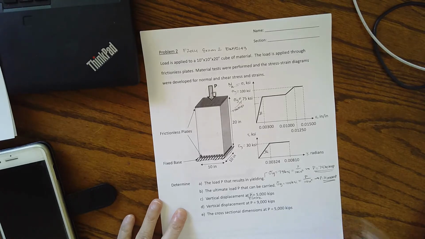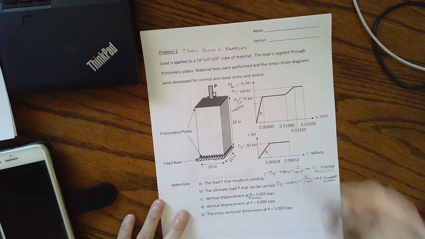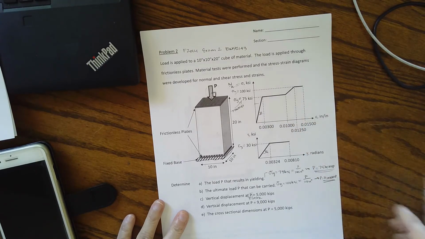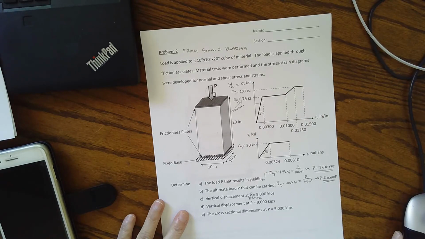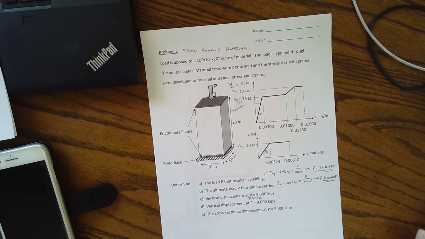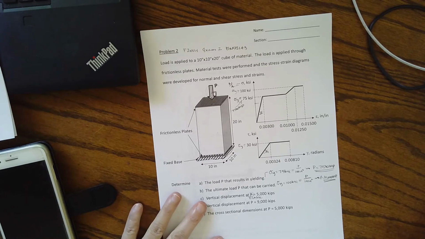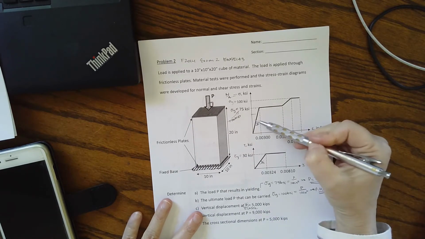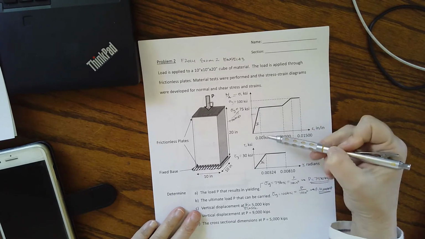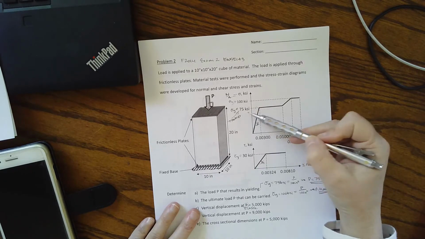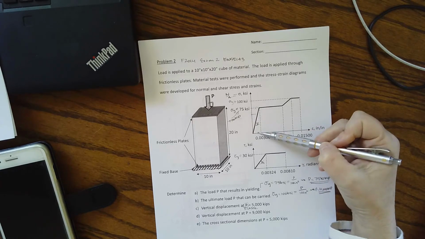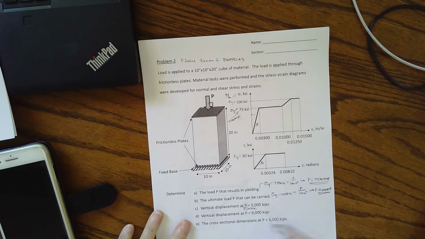And as such, I can use this relationship right here because it's going to be less than the yield, and I could find E. Or it's just going to be a relationship of 75 is to 0.003 as whatever this stress is, and find the strain that way. But vertical displacement, that is delta.